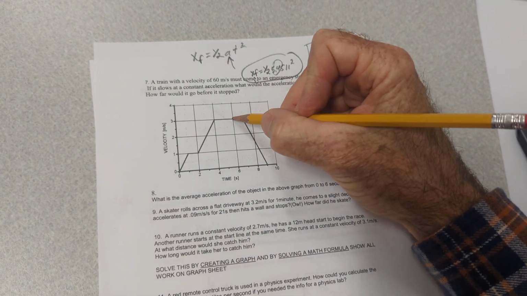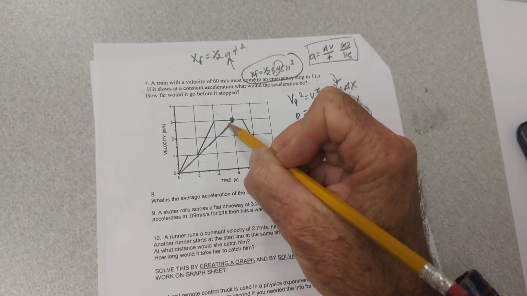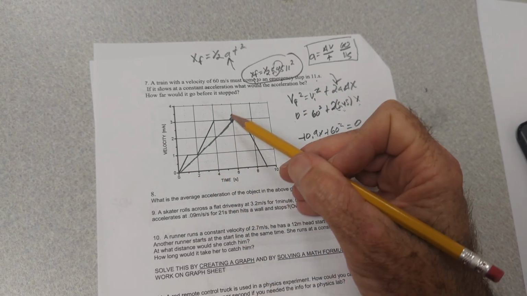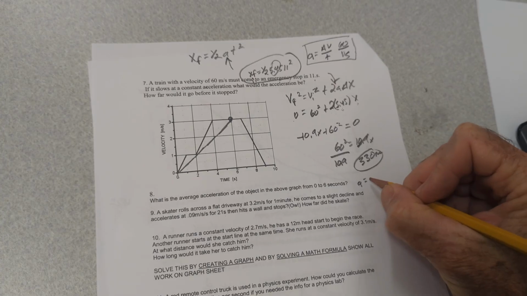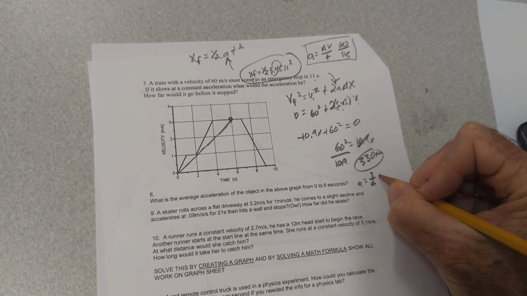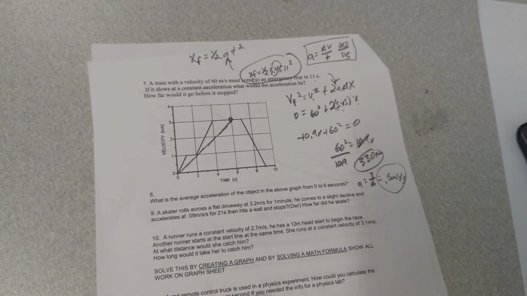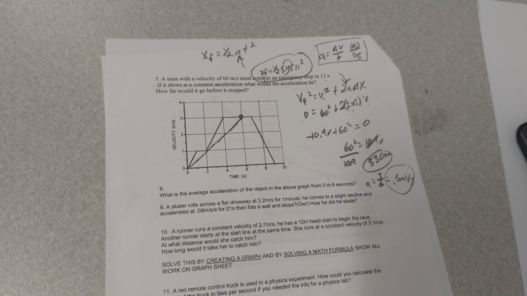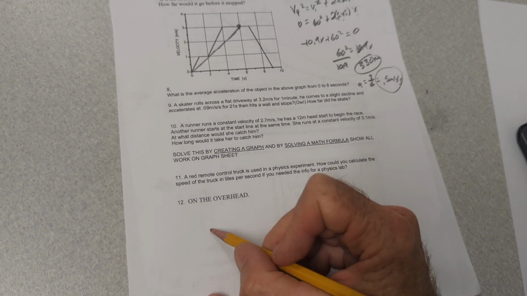0 to 6. All right, look. You don't care about any of this stuff. You're just looking at the average. It went from 0 to 3 in 6 seconds. Acceleration equals change in velocity over time. So 0.5 meters per second is the average. Number 9, skater skates. All right, we know this.